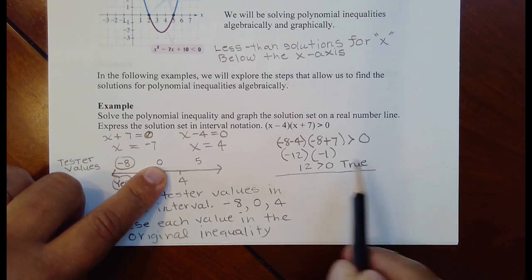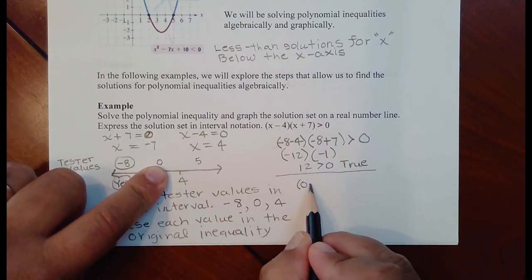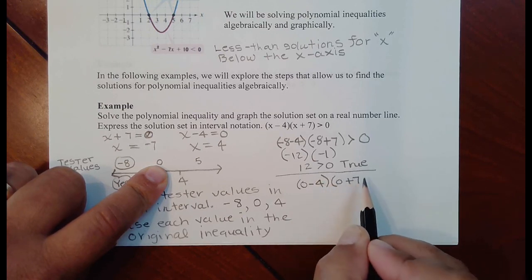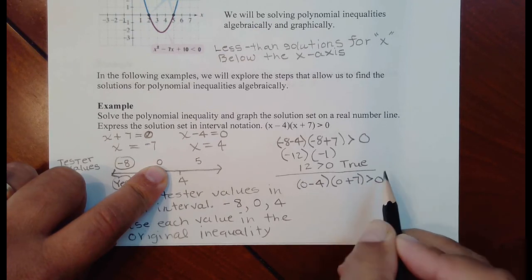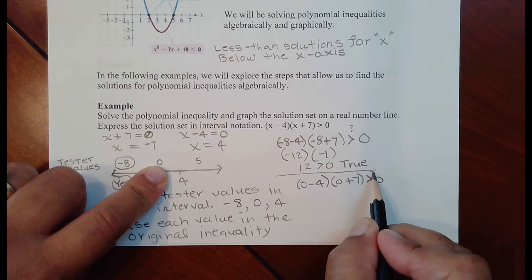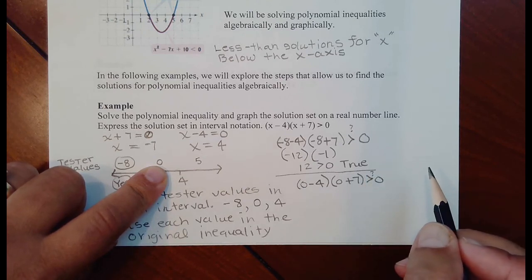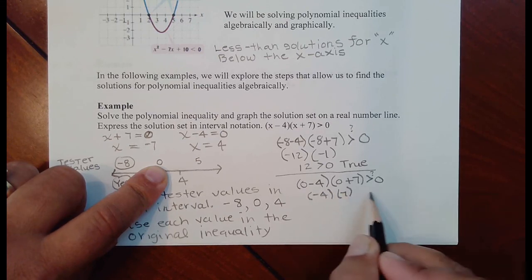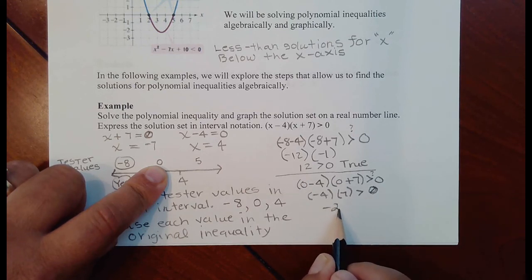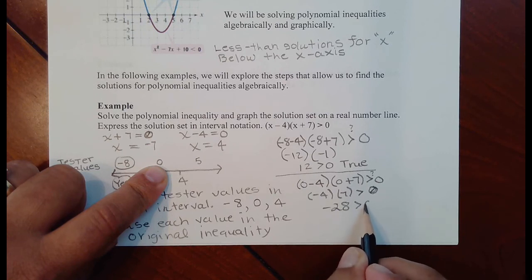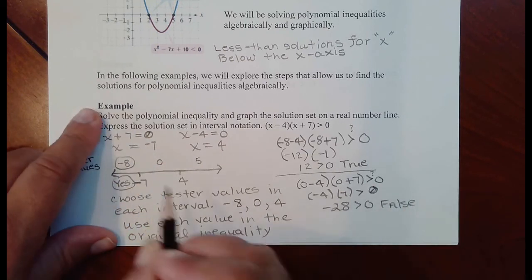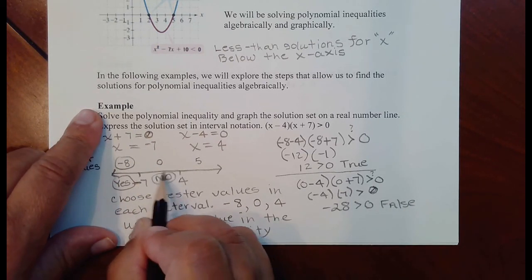Now I'm going to test the 0 in the original inequality. So it's 0 minus 4 and 0 plus 7. Is that greater than 0? See, it starts off as a question which you are trying to answer whether it is true or false. So this is going to be negative 4. You can already see that it is going to be false. Okay, so that's negative 28. And is that greater than 0? No, that's a false statement, so that doesn't work. So that's a no. Nothing in this area works.